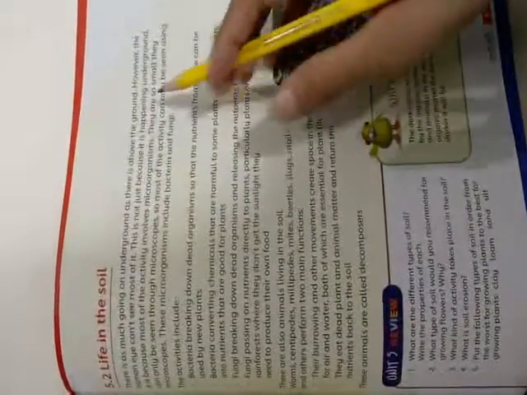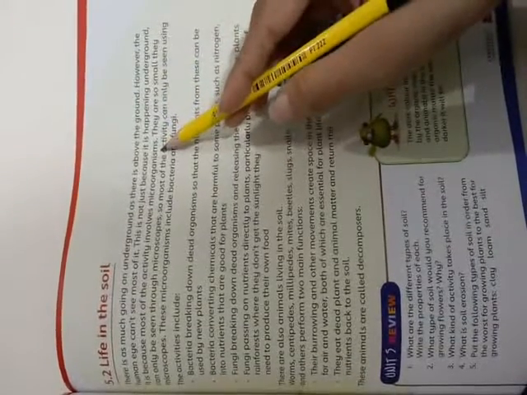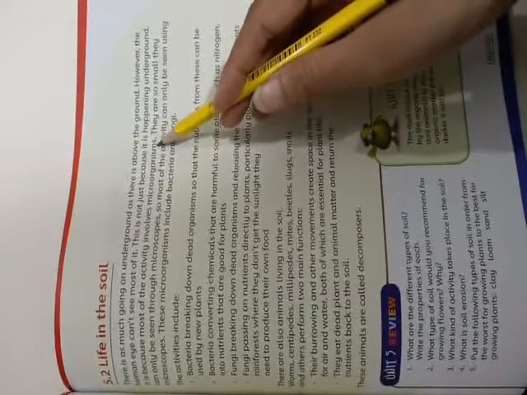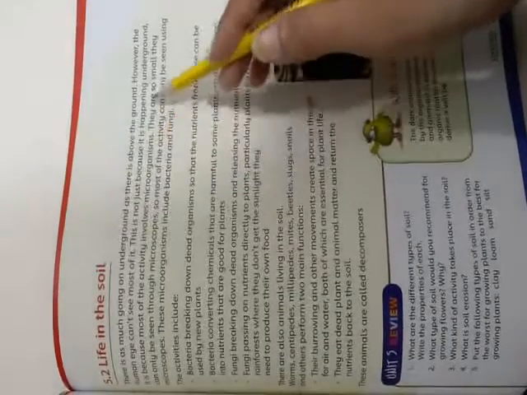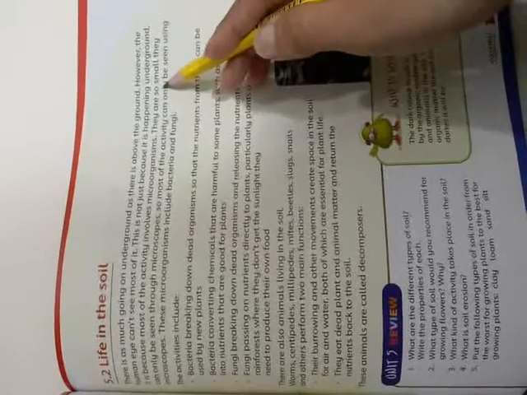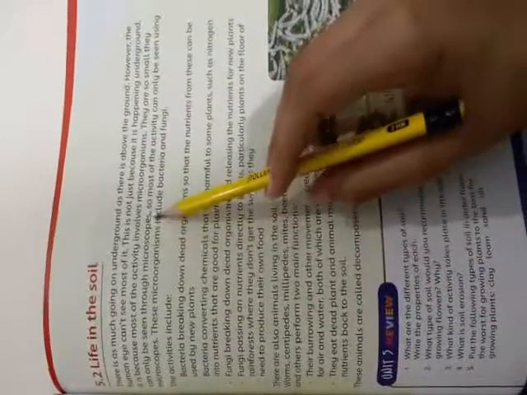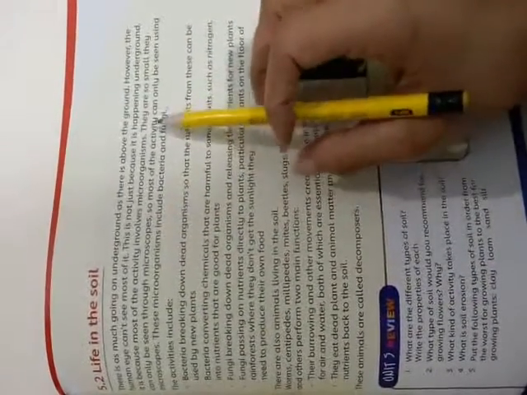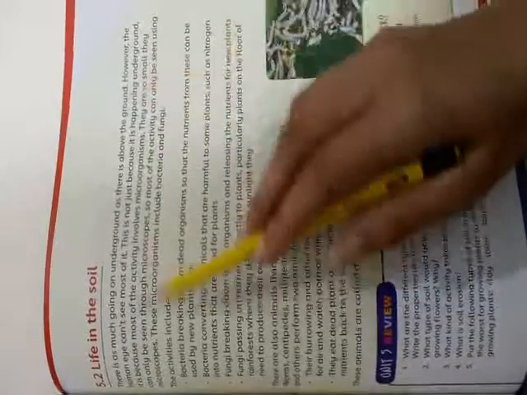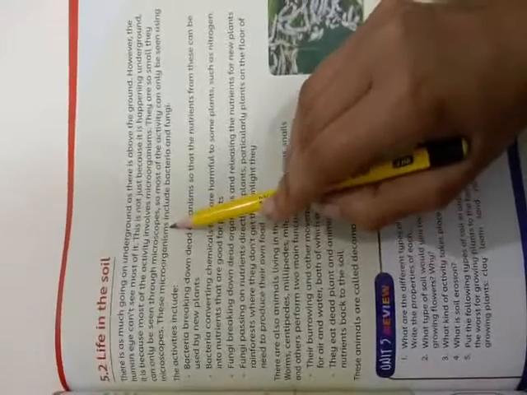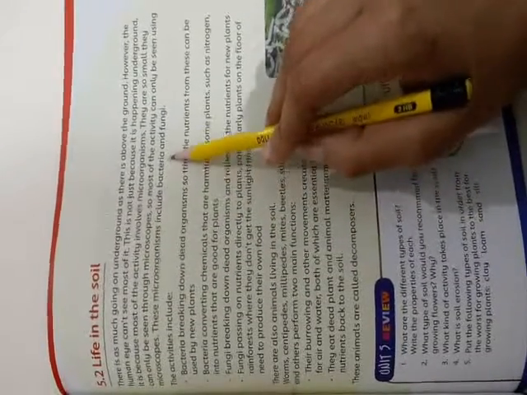And microorganisms are the small living organisms, and their activities sometimes the human eye cannot see. So they specifically use microscopes to see what's happening underground. They are so small they can only be seen through microscopes, so most of the activity can only be seen using these microscopes. These microorganisms include bacteria and fungi.